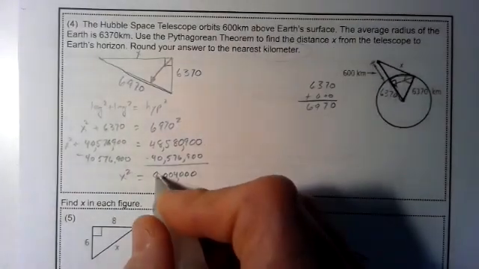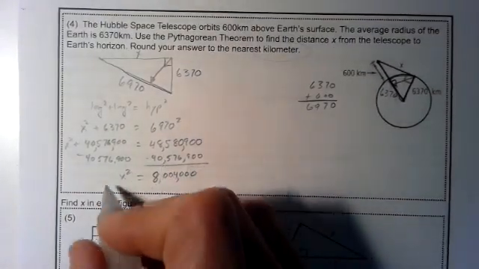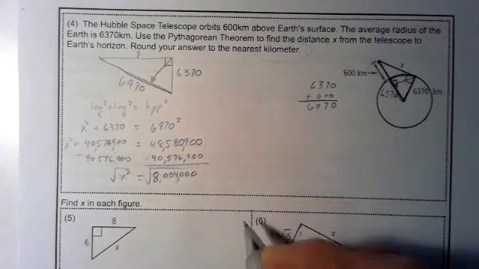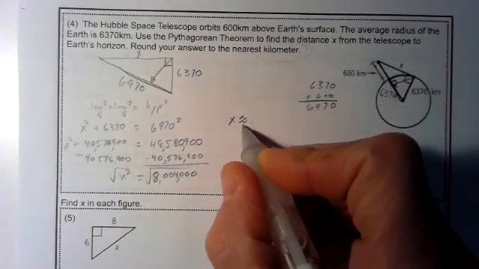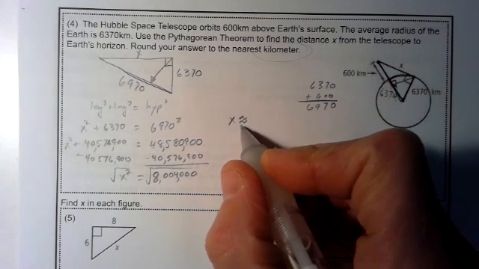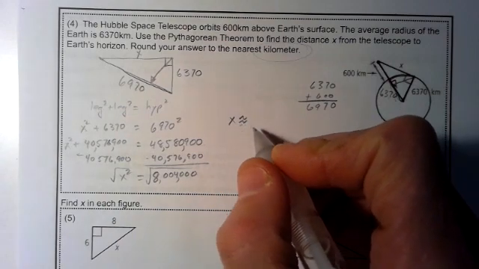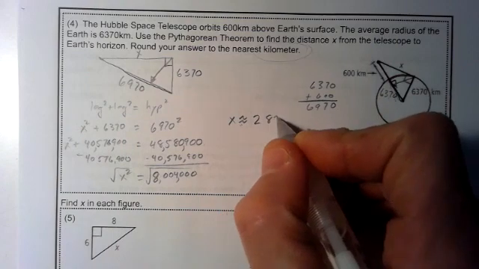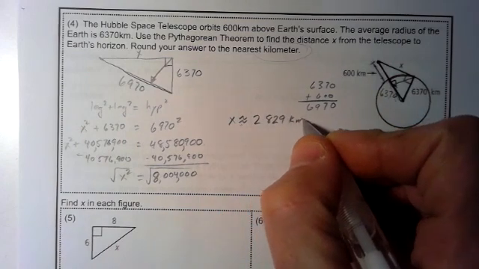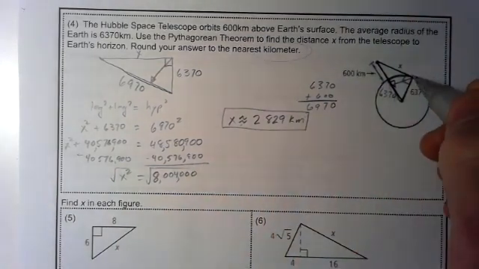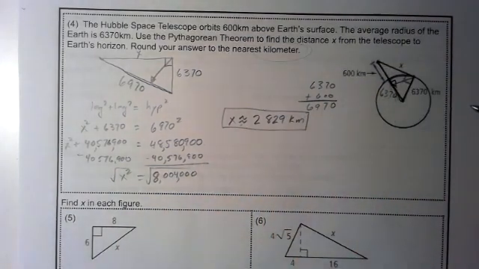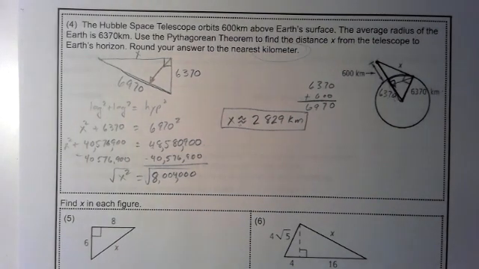Now we take the square root of both, and we put it in our calculator, and that gives us the distance of x is approximately, and as soon as we approximate, remember, we got to put that squiggly sign in there, because it means about 2,829 kilometers from the horizon to the telescope. And that's how we sort that one out.